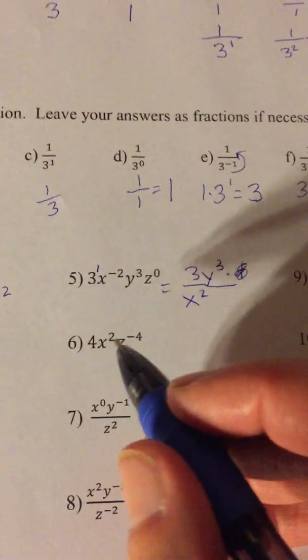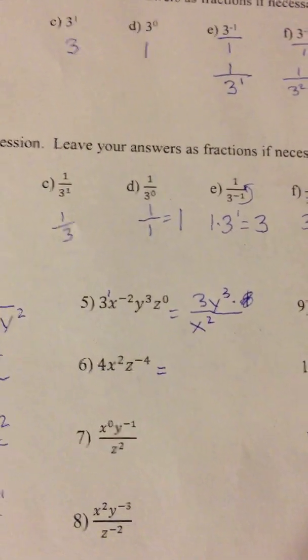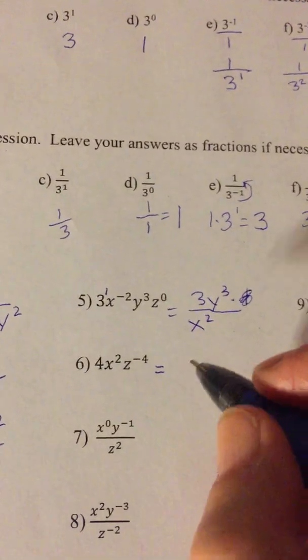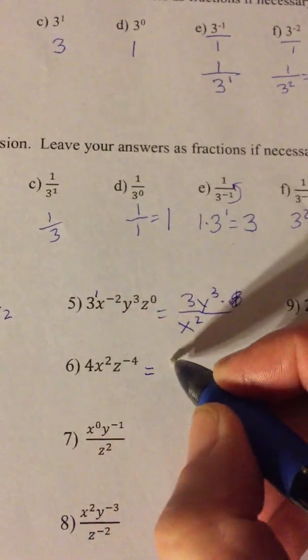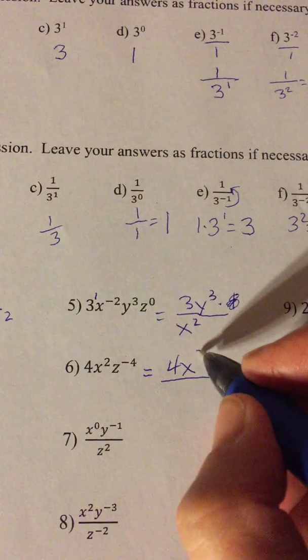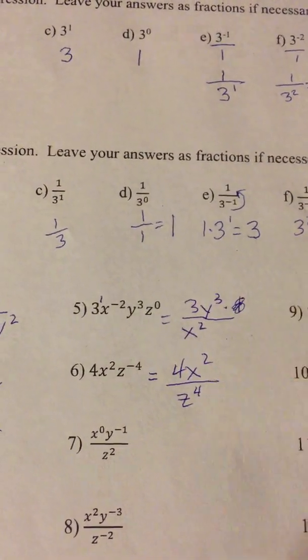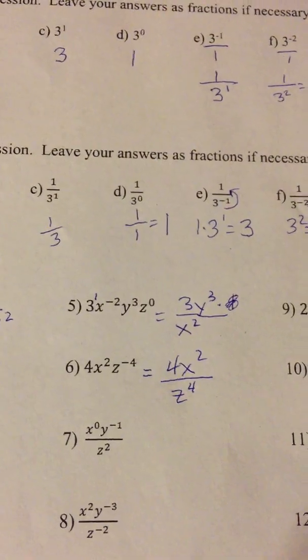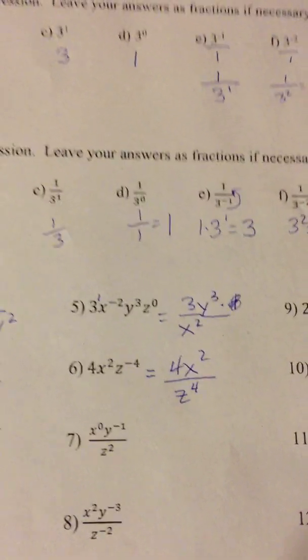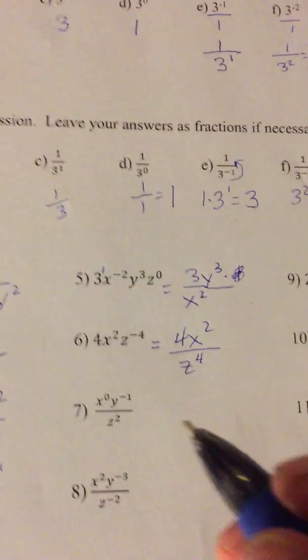4, x squared z to the negative 4. We're just simplifying this down. We do not want to have negative exponents, and we don't want to have any 0 exponents. So the 4 already has a positive exponent, so it stays where it is. The x squared is positive, it stays where it is. But z to the negative 4 needs to go to the bottom, and now it's z to the positive 4. That's all we're doing, rewriting these in simplified form, and it's improper to have a negative exponent, and it's improper to have 0 exponents.